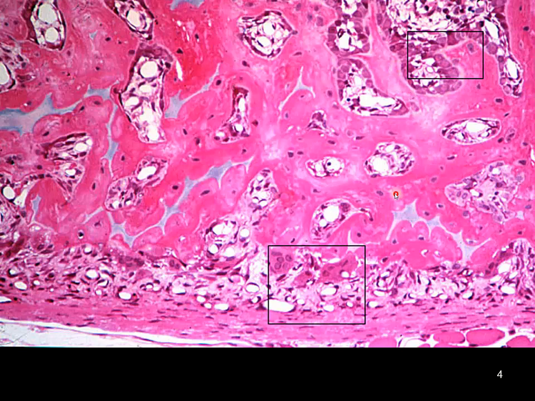Now, nuclei that are completely surrounded by the bone matrix, these are our osteocytes. And then we have other cells that we can see associated with bone that are multinucleated and extremely large. These are going to be our osteoclasts. These are our bone resorptive cells, and we're going to look at these in a little bit higher magnification as we go through.